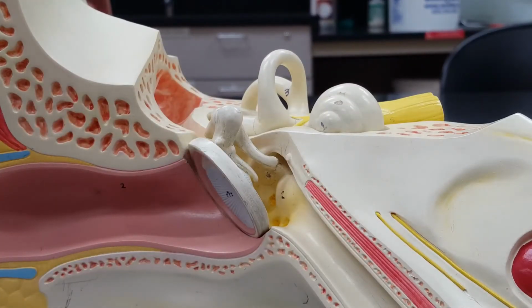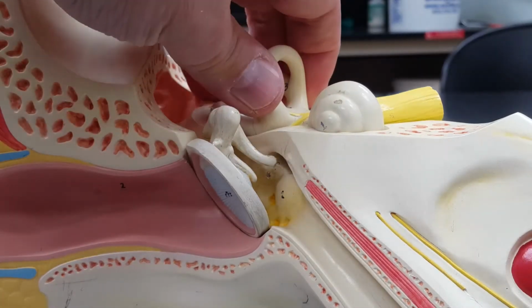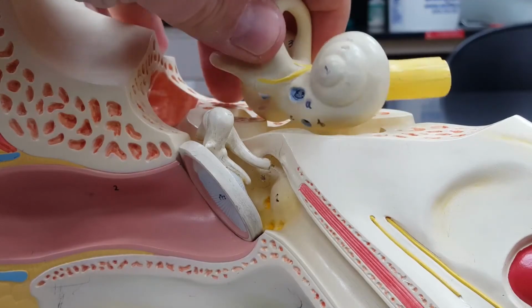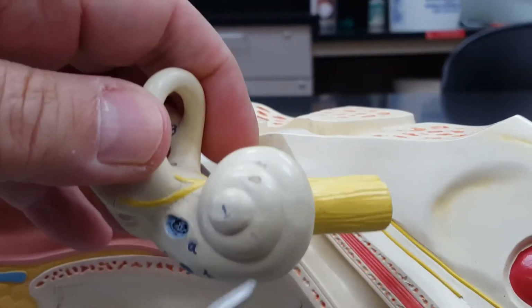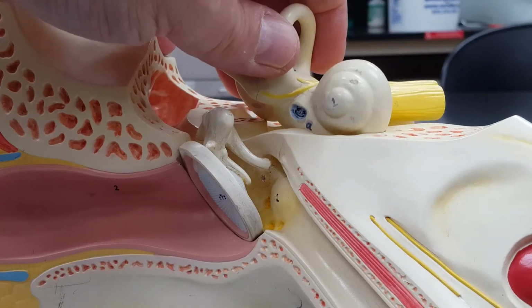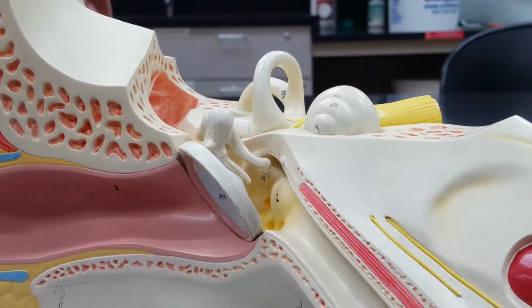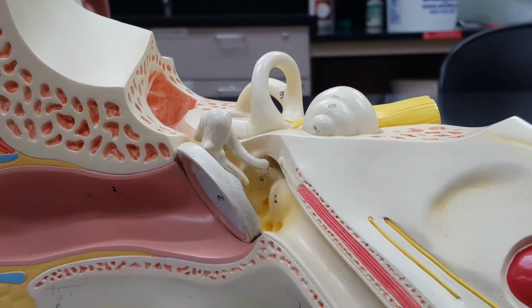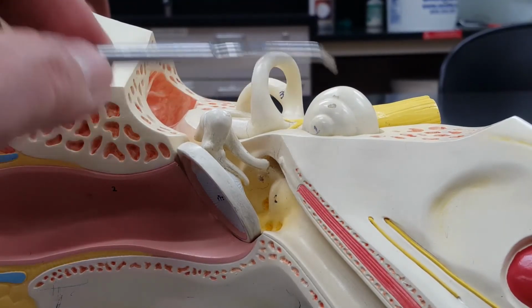Then we get to these bony structures that are actually part of the temporal bone that make up what's called the inner ear, the sensory part of the ear for hearing and balance. Now first, let's look at this thing. Let me pull this out. The snail shell. That is the cochlea. That structure is called the cochlea. This is where we do sensory hearing.